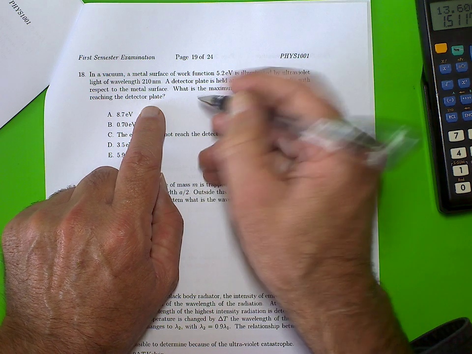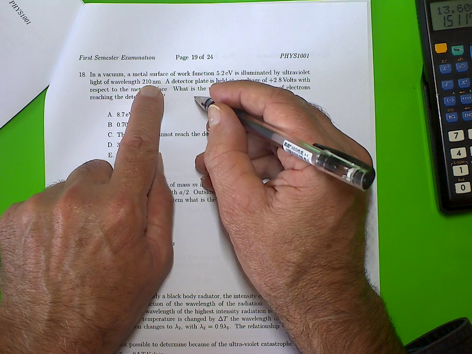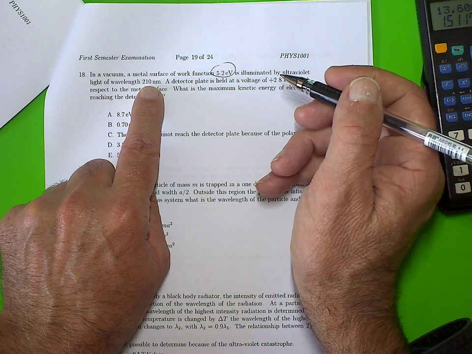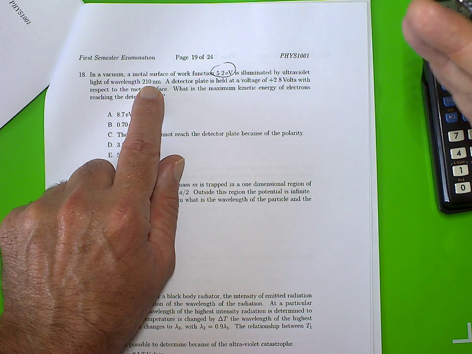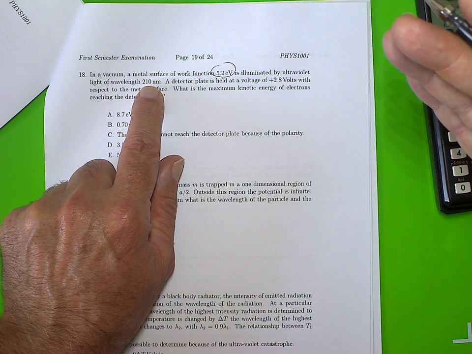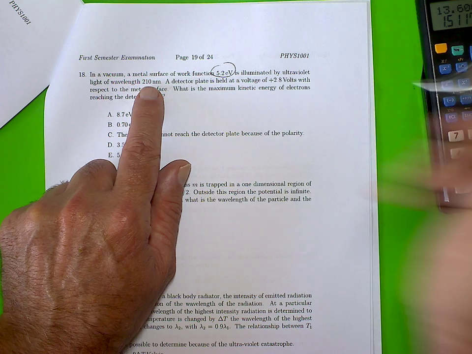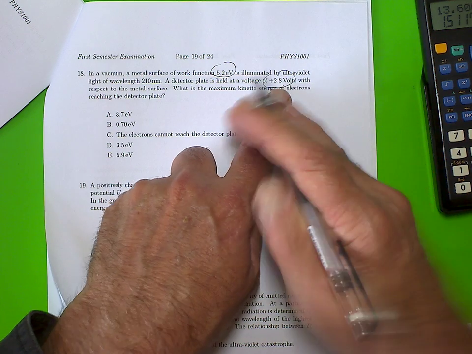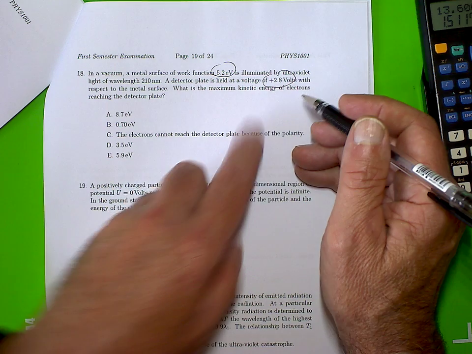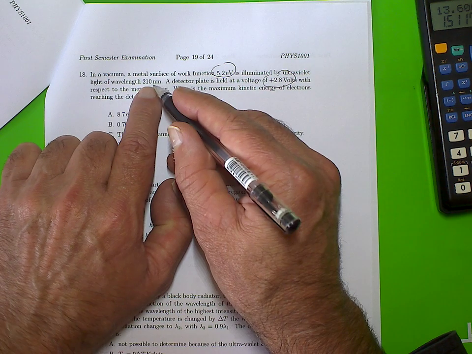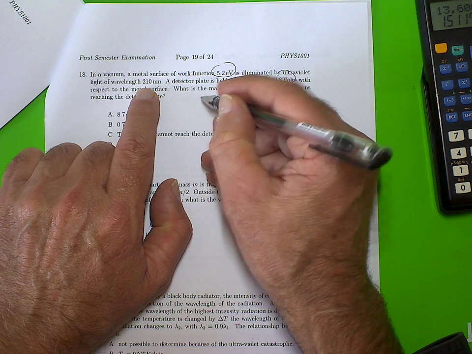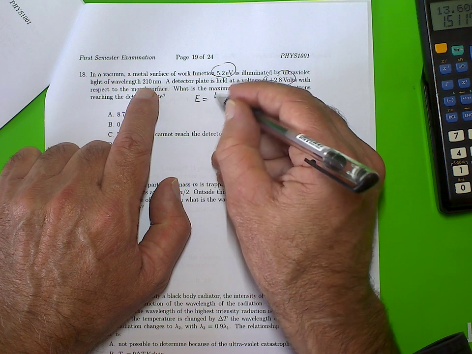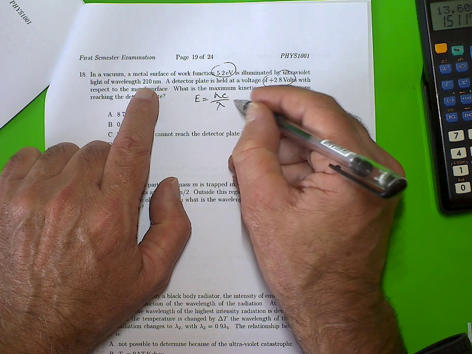Well, we feed in a certain energy given by that wavelength. We lose that much energy because that's how much energy is needed to get the electron out of the metal surface, and then we add this much energy because the detector plate attracts the electrons because it's got a positive voltage. So all we need to do is convert this one here, 210 nanometers, to energy, and we use E equals hc over lambda.